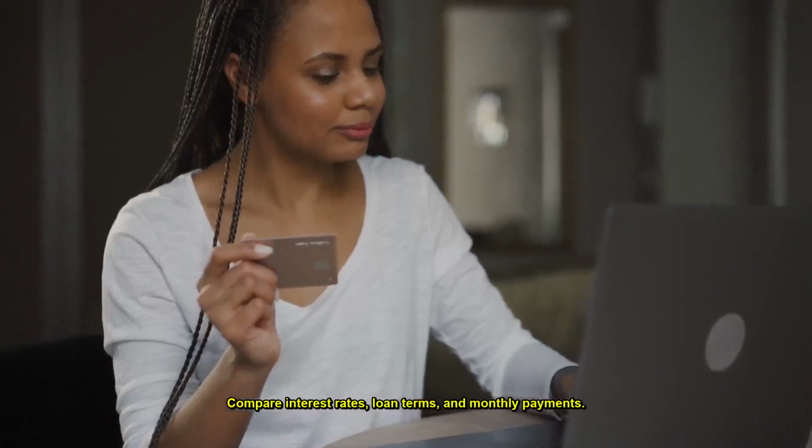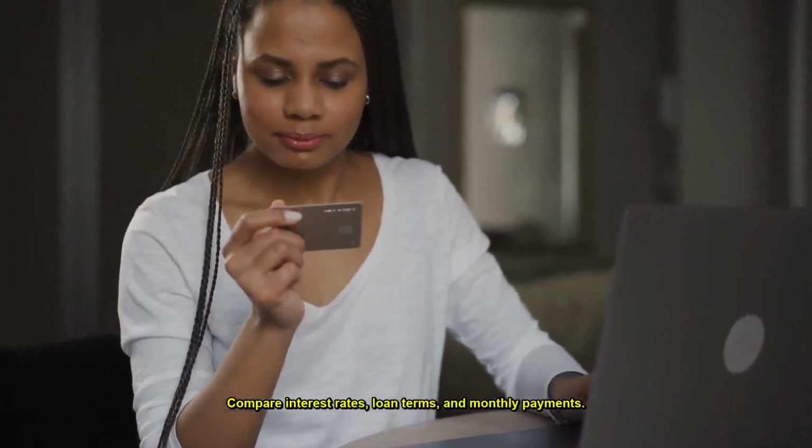Compare interest rates, loan terms, and monthly payments. Consider any fees associated with refinancing, such as origination fees. Select the loan offer that best fits your financial situation. Once you decide, accept the loan offer.